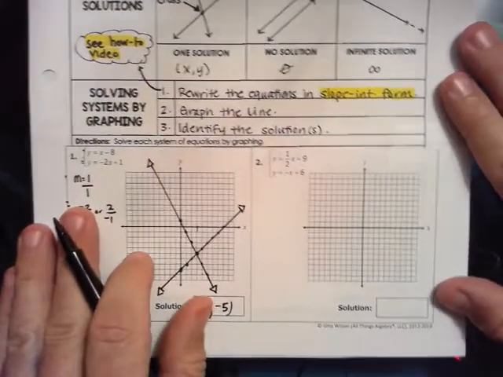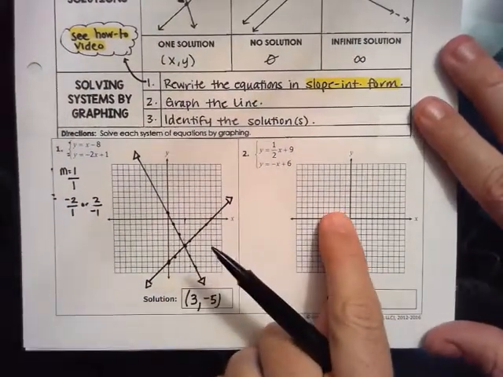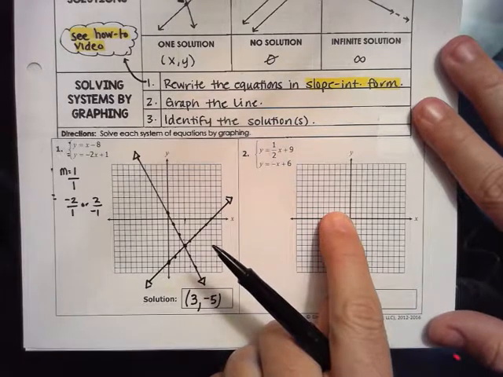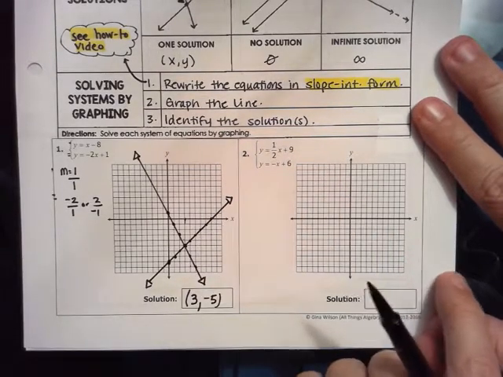Let's go ahead and graph this one. I'm going to graph it after you do, so go ahead and stop the video, graph this one, and then come back to see if you did it correctly.